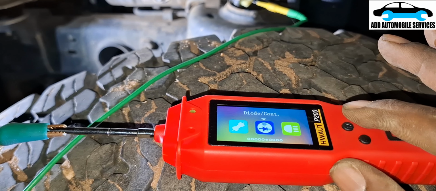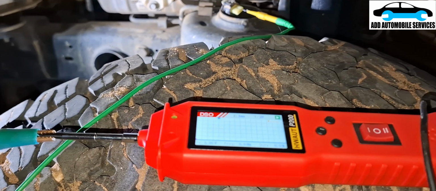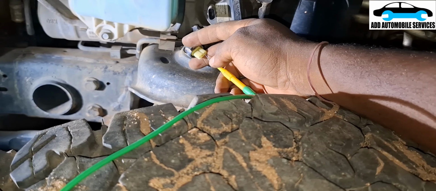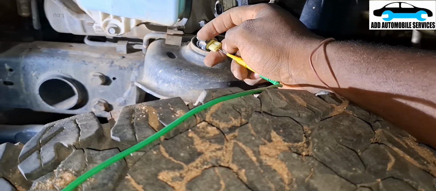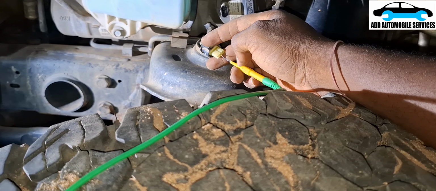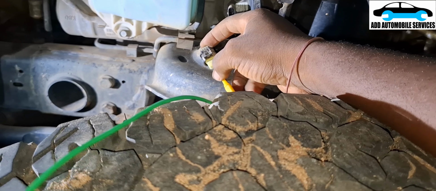I should see scope here. Yes, scope. So now that I've seen the scope, let me change my test lead from the end to the middle.